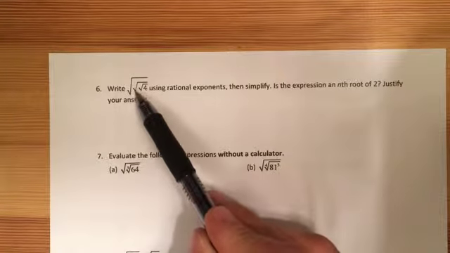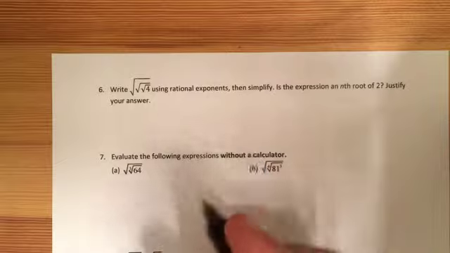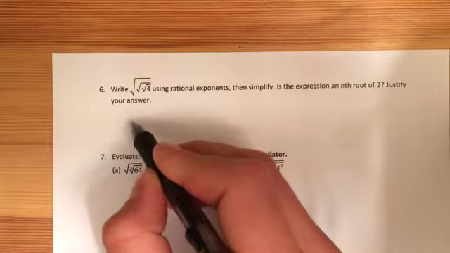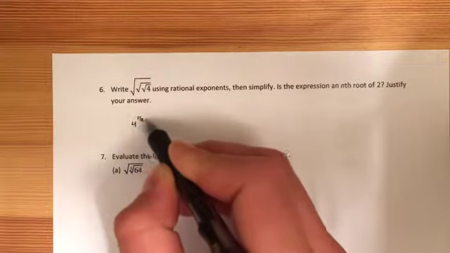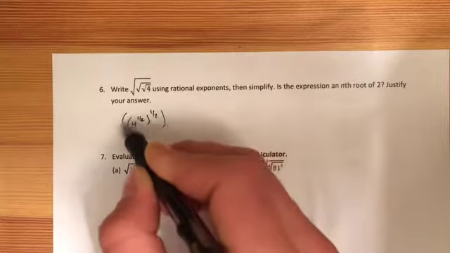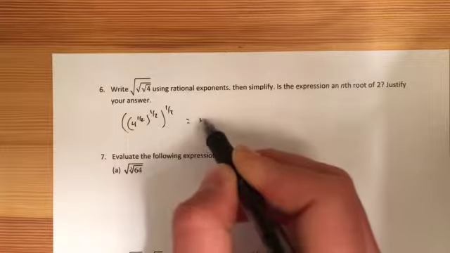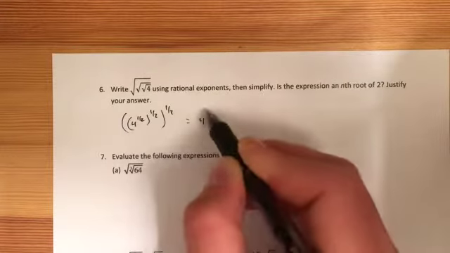Write the square root of the square root of the square root of 4 using rational exponents and simplify. Well, that's going to be 4 to the 1/2 to the 1/2 to the 1/2, which is 4 to the 1/2 times 1/2 times 1/2, 4 to the 1/8.